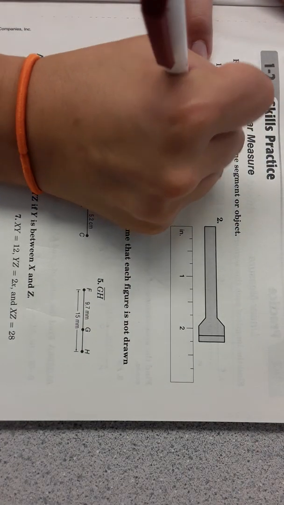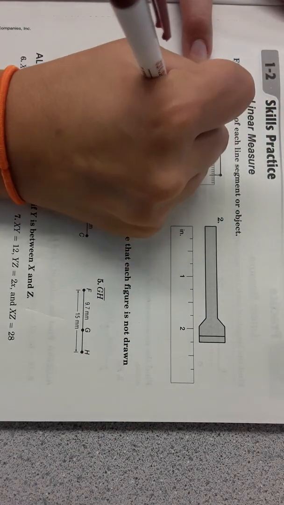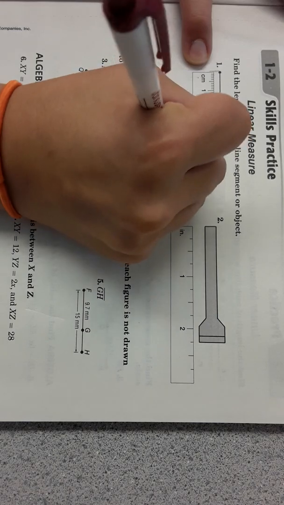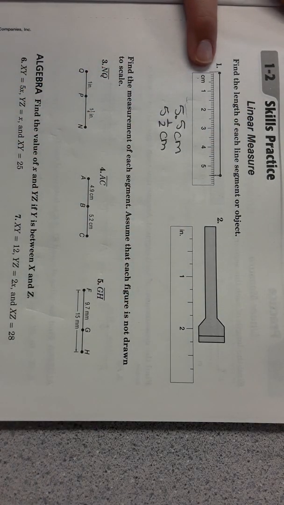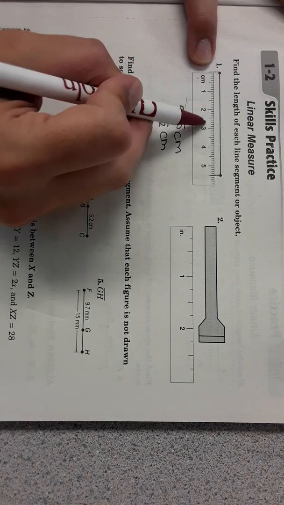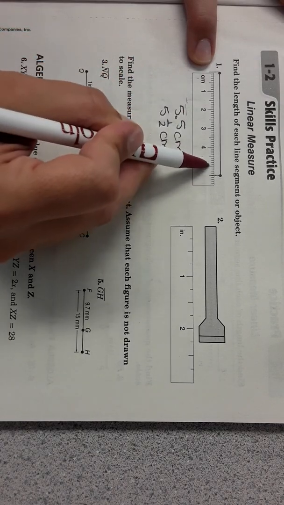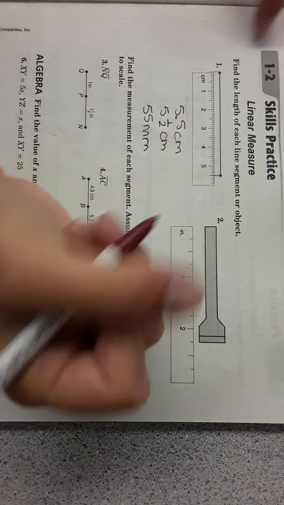So you could write 5.5 centimeters. You could also measure it in millimeters. Each centimeter is 10 millimeters, so 10, 20, 30, 40, 50, plus 5 would be 55 millimeters.